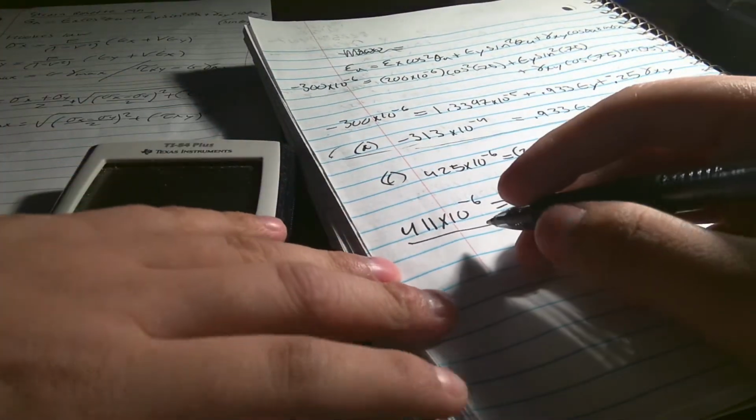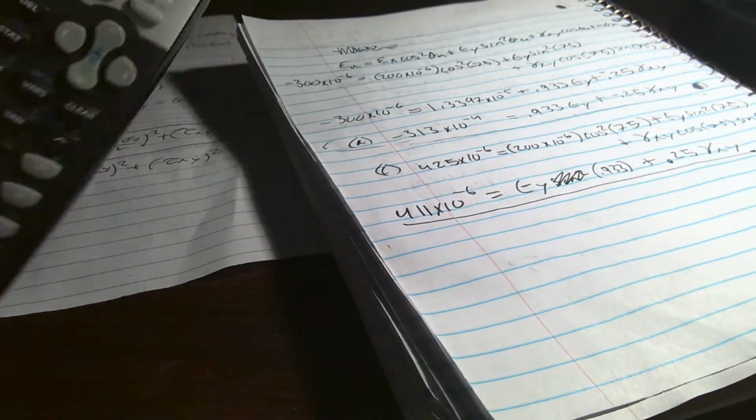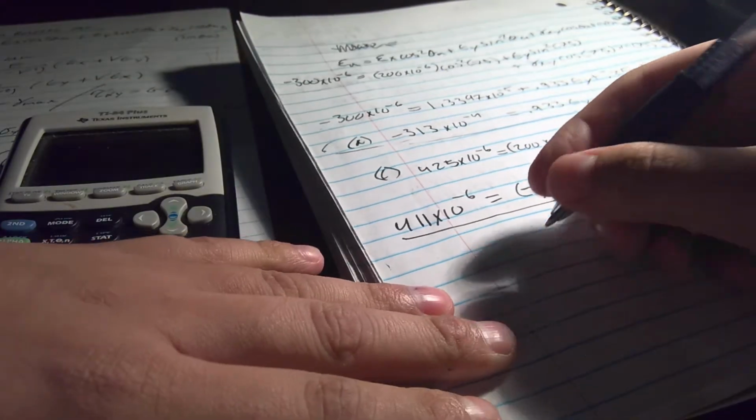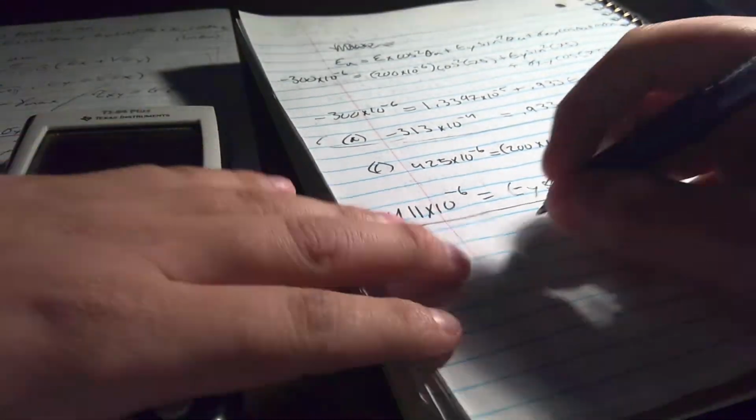As you can see, it's kind of hard to see, but we found the values that we were looking for.